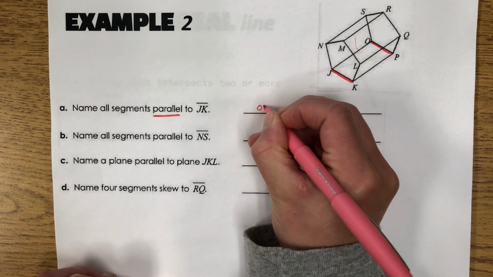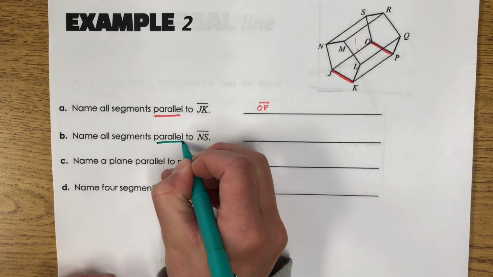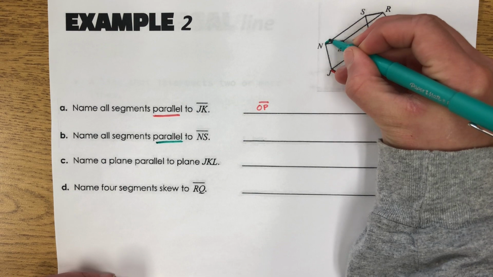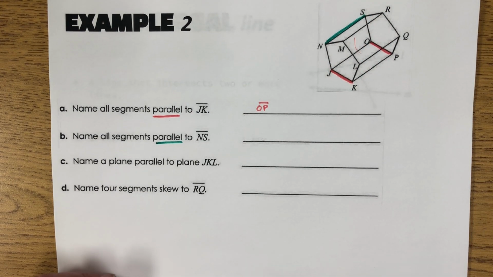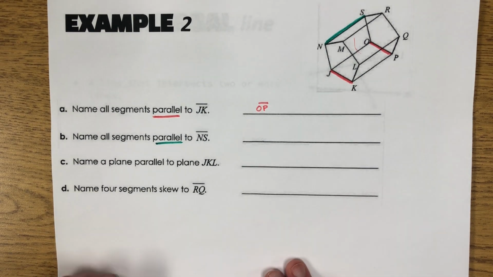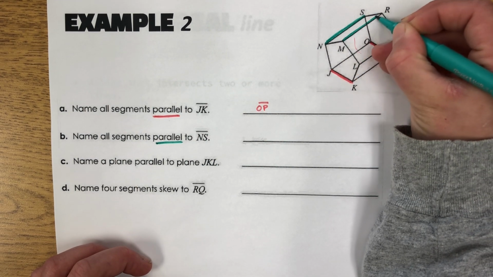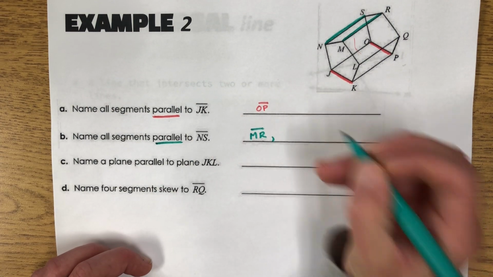So line OP. Now, let's look at the parallel line to NS. So I'm going to underline parallel, and then let's go ahead and outline NS. And there are actually a few lines that would be parallel to NS. The first one we see is right next to it, and that would be MR. So let's go ahead and write MR with a line.